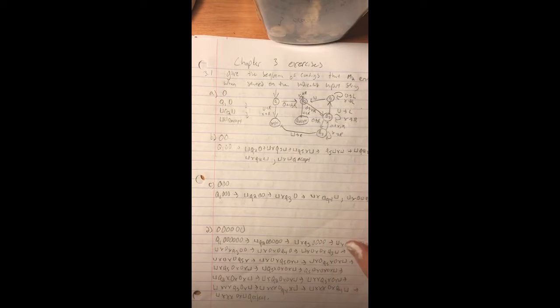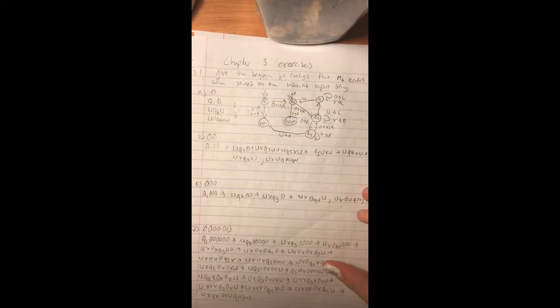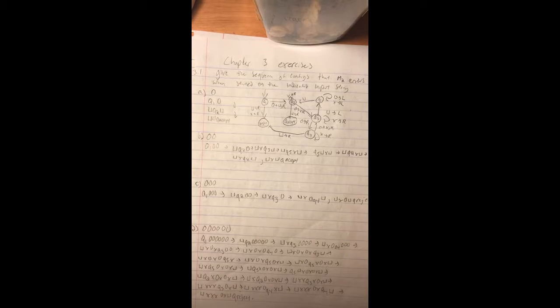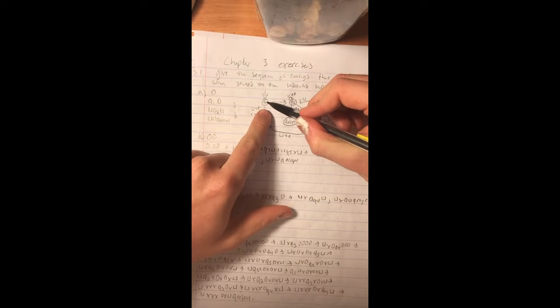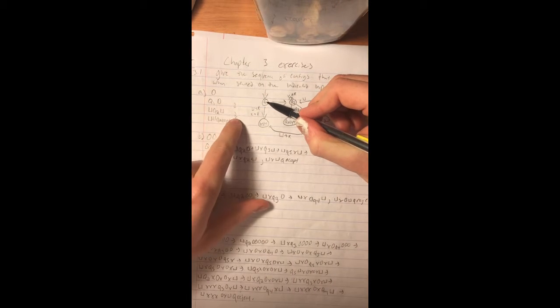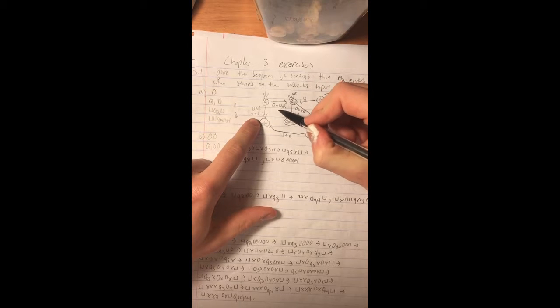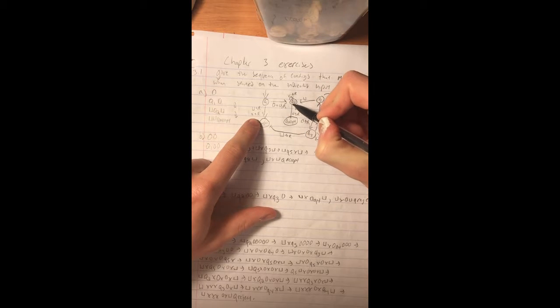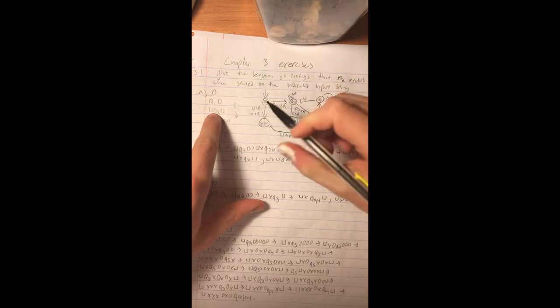So basically, we want to give the sequence that M2, which is this, enters when started on an indicated string. I'll try and go through all of these. So for 0, you start in Q1 because that's the start state with a 0 next to it. And then you move to the right and add a blank to the left.